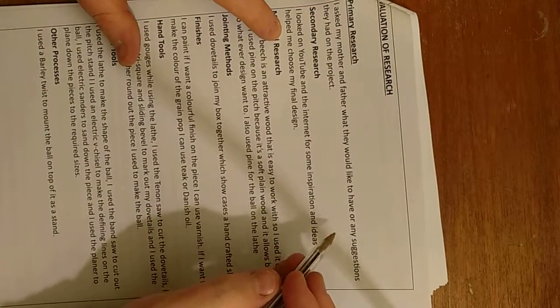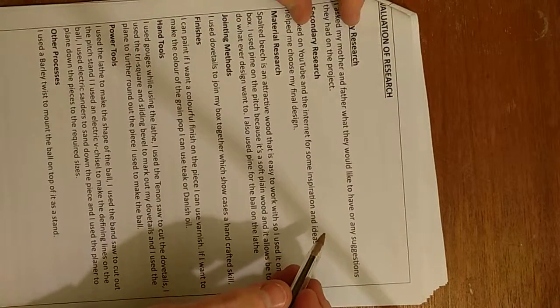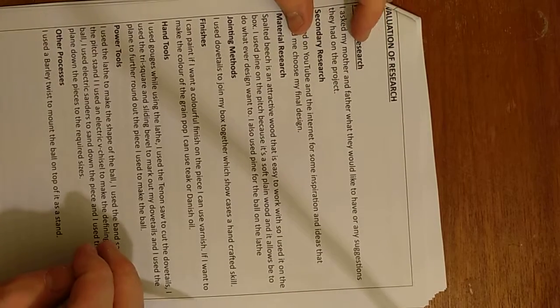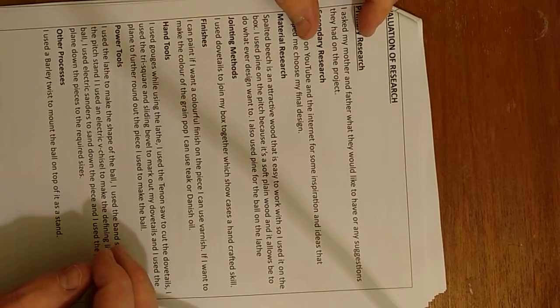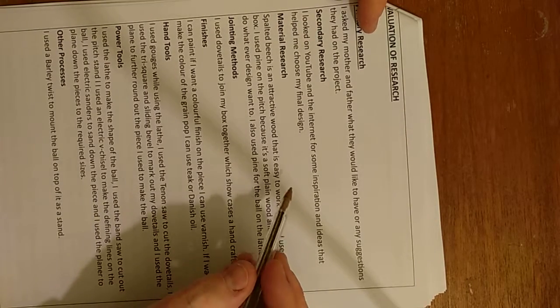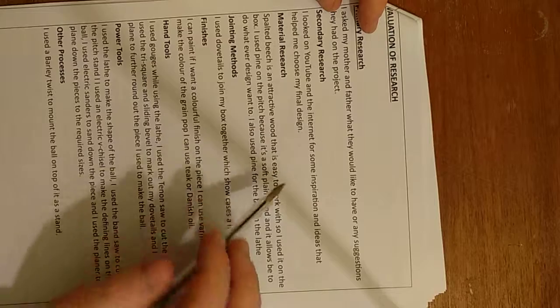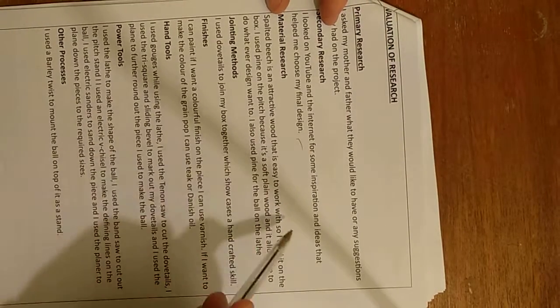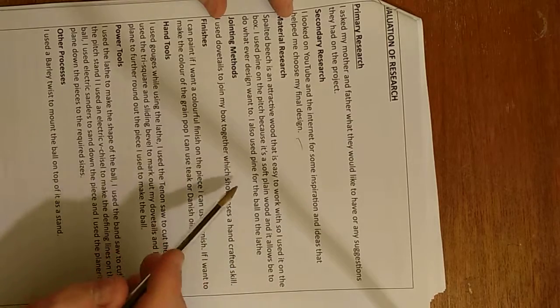Primary research, no, primary research is a summary of what you found out in the primary research part of your project. So have a read of the heading primary research and what should be in there, so that's your questionnaire and interview, and say I found that 50% of people prefer to have something made out of oak. That's what you want to be doing. Your secondary research, looked on YouTube and internet. I don't need to know what secondary research is, I know what it is. What did you find out? Is attractive wood, okay, so that's okay.